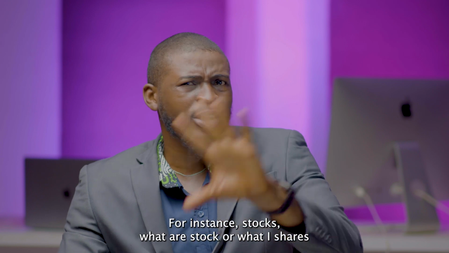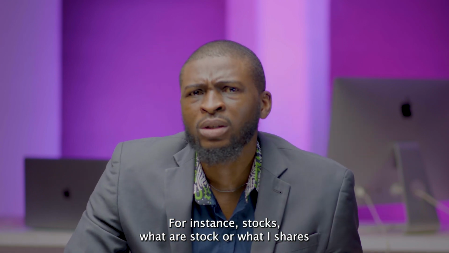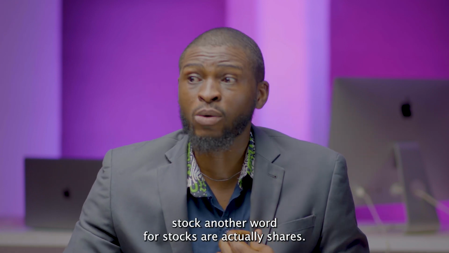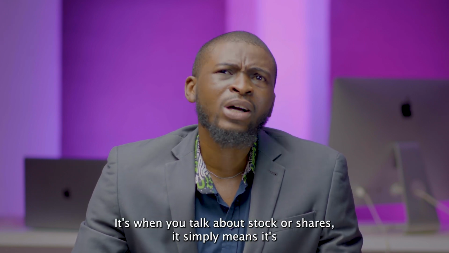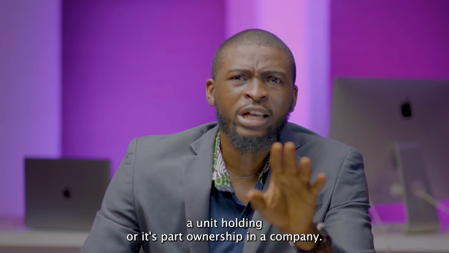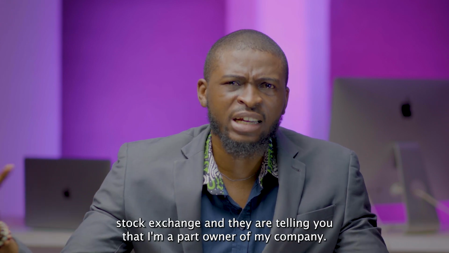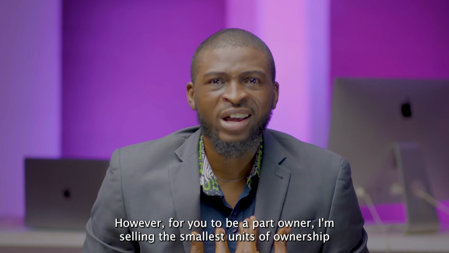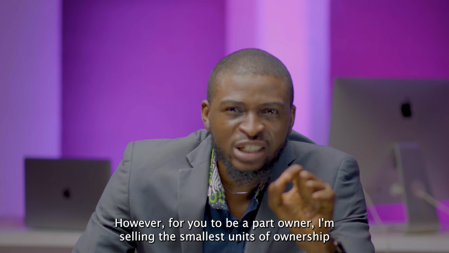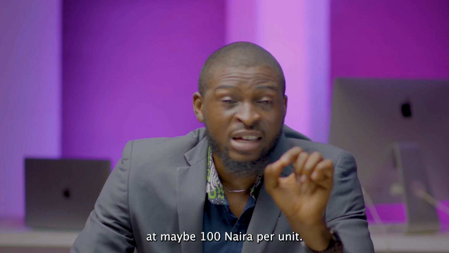A very good example, let me give you examples of the investments that you have. For instance, stocks. What are stocks, or what are shares? Another word for stock is shares. What do you mean by stock or shares? When you talk about stock or shares, it simply means it's a unit holding, or part ownership in a company. Now, a company goes to the stock exchange and they list. They are telling you to come and be a part owner of my company. However, for you to be a part owner, I'm selling the smallest units of ownership at maybe 100 naira per unit. I don't know if you get.